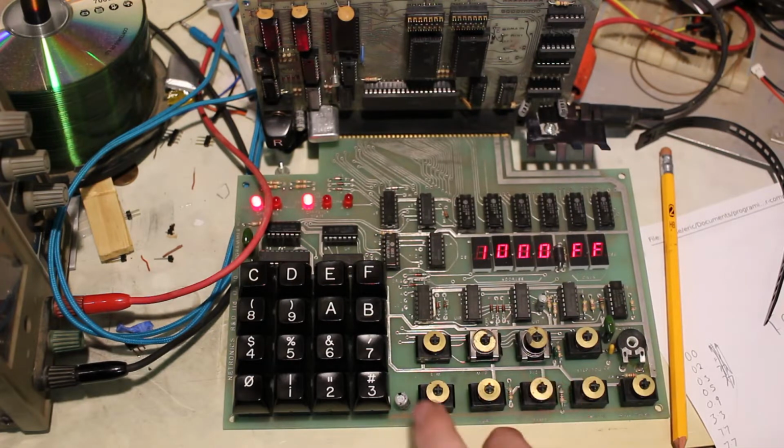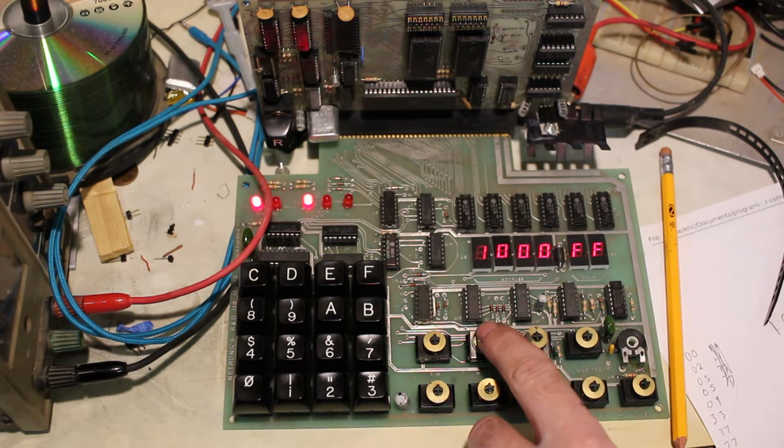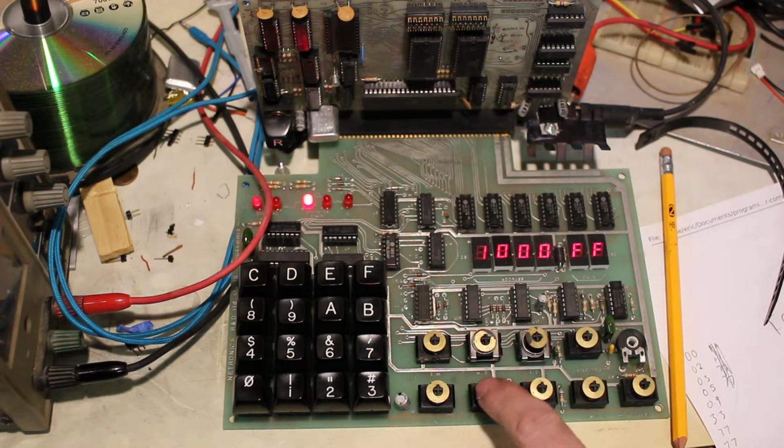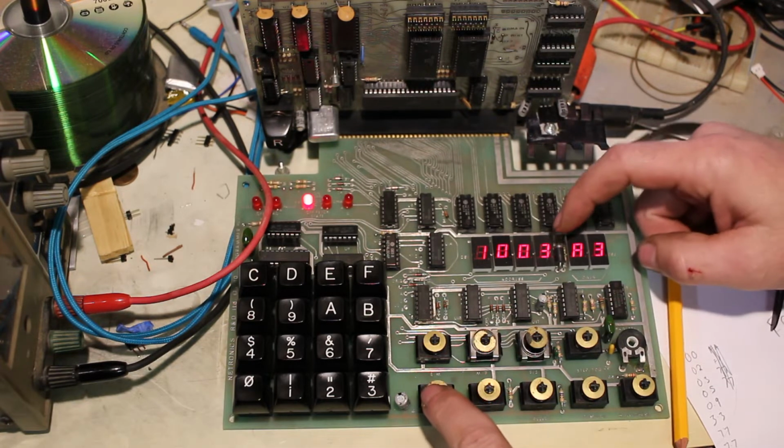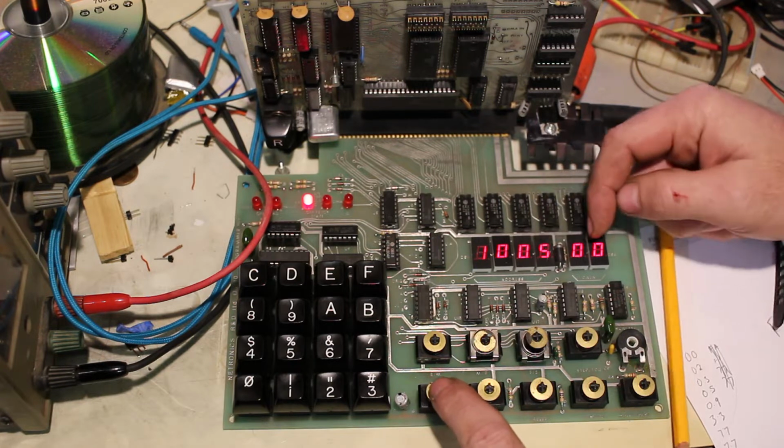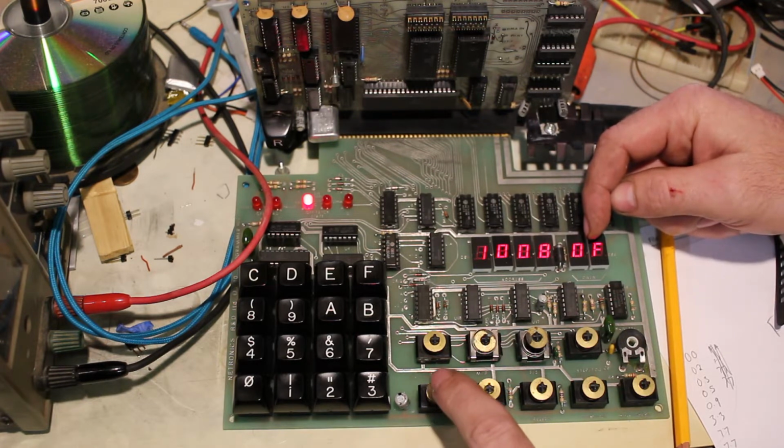So reset. First of all, how do you program it? You've got to reset, and then now we've got memory protect on. We're resetting. So we're going to load, and now we can step through the program. And this is our address, and this is the data in the memory at that address. So I'm going to step through here.